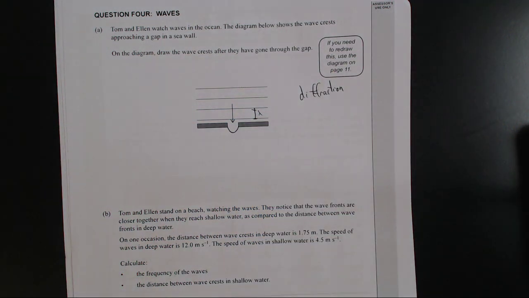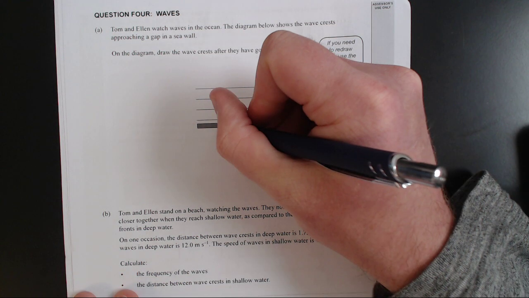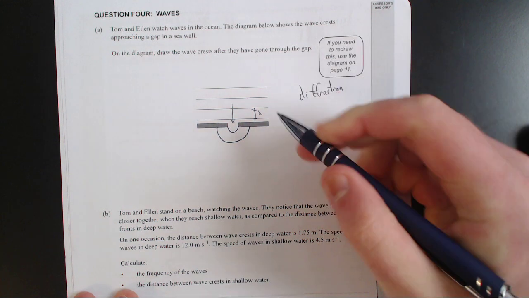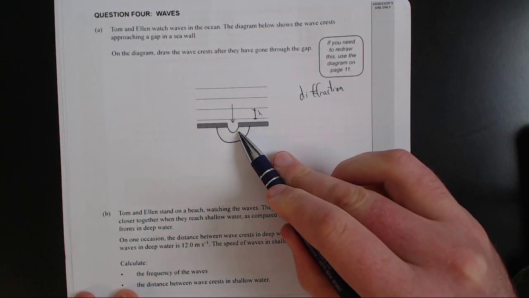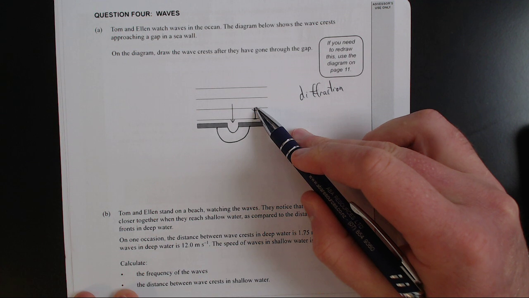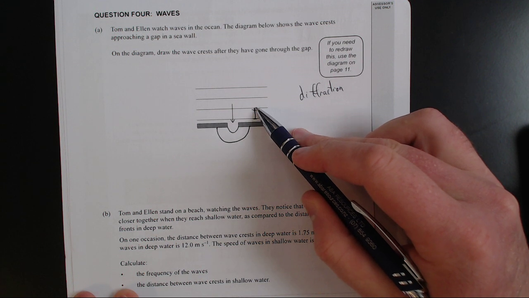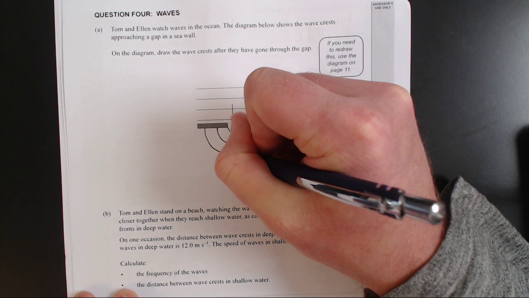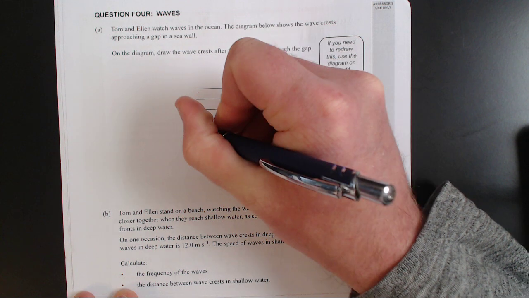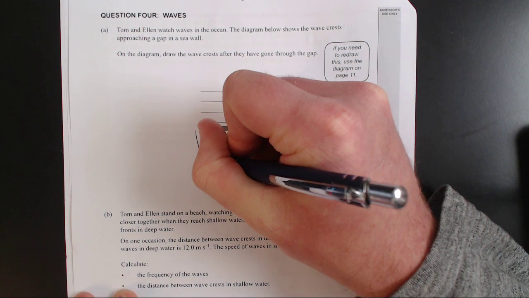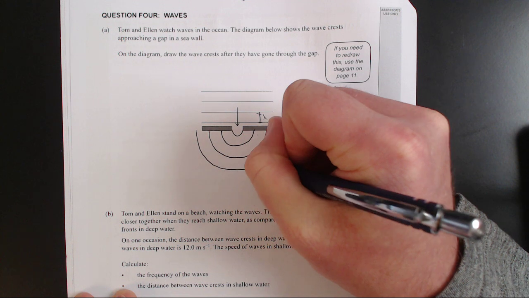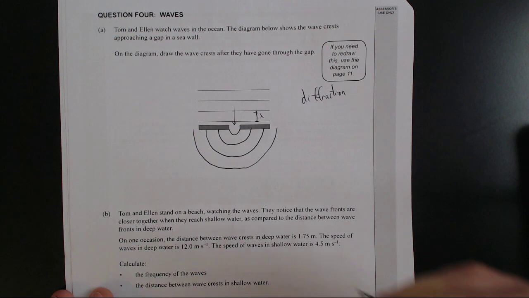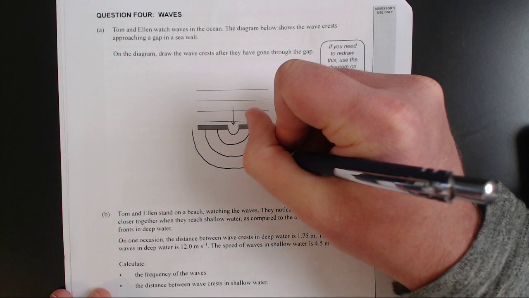I'll just move some stuff out of the way. And this is where you need to be neat and make sure the separation between waves here and here is still the same as up here. In fact, you probably want to use a compass for this to try and make it extra neat, but I'm just going to do it freehand because I think I can back myself on how neat I am. Right, neat enough, and I'll just quickly show that.